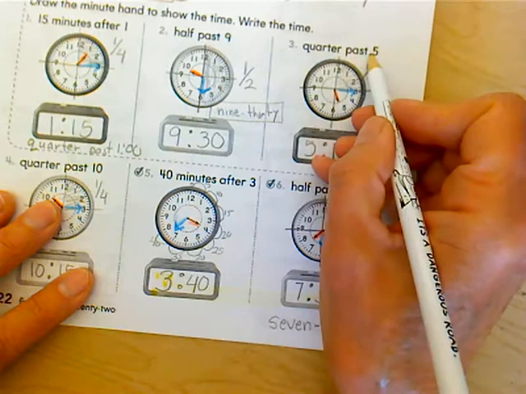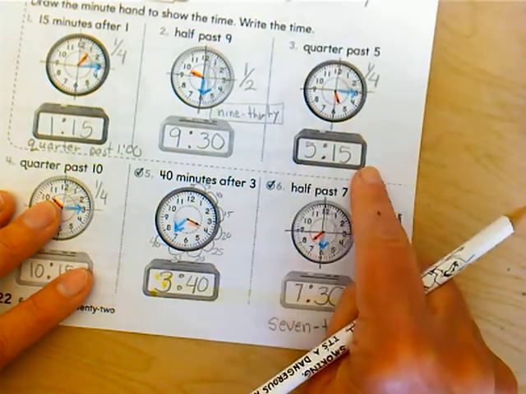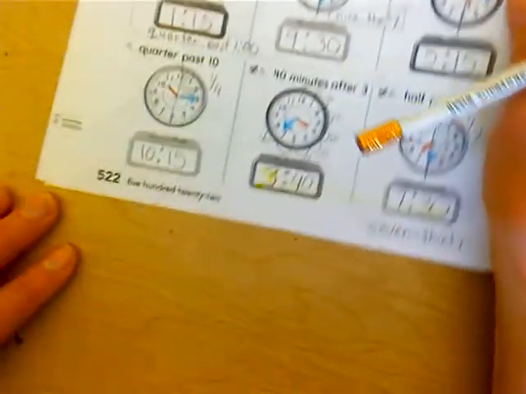Again, we have quarter past 5, which is 15 minutes past the 5 o'clock hour, or 5:15. Okay, continuing on.